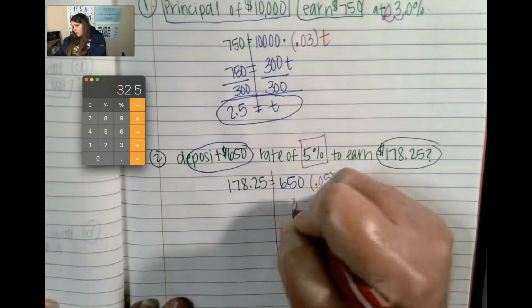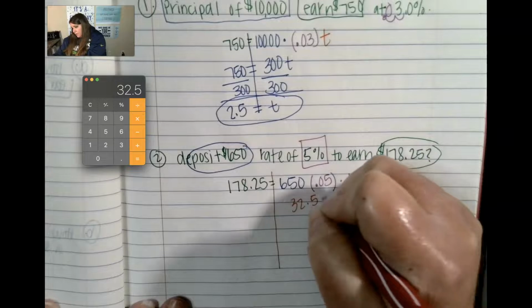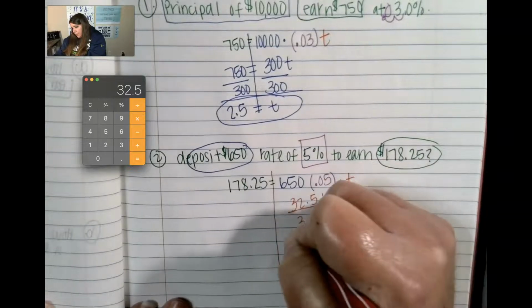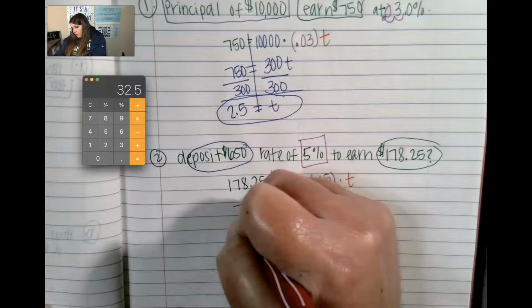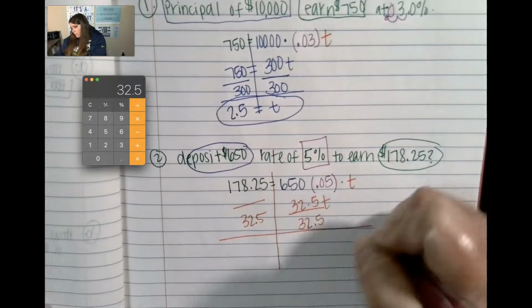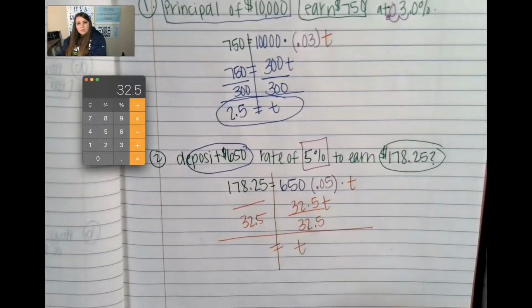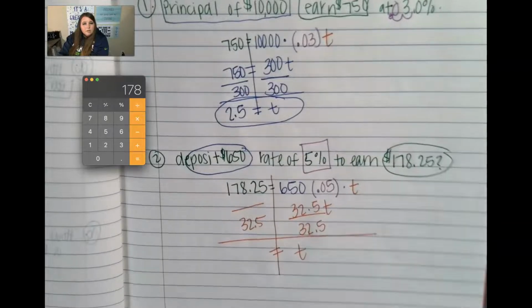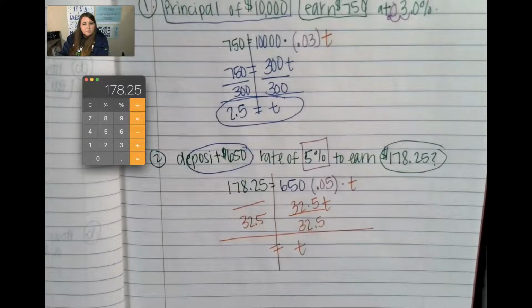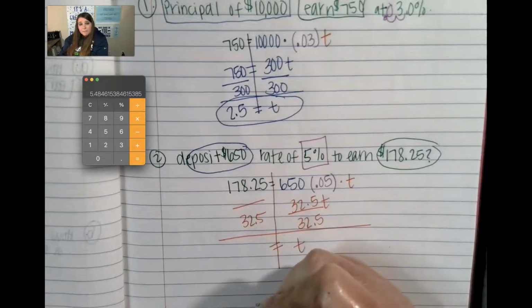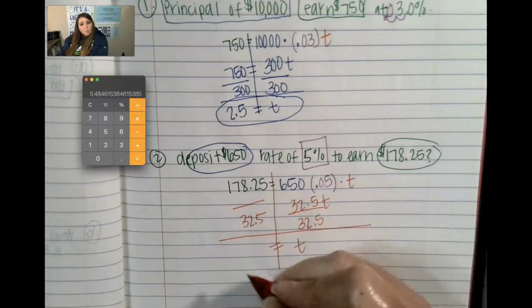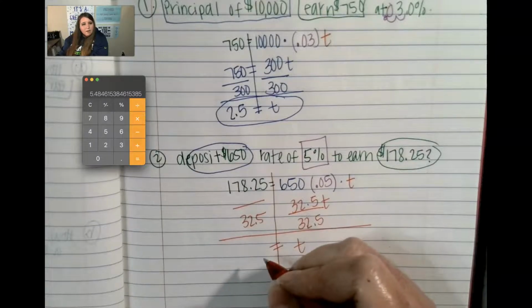That gives us 32.5 t. Divide by 32.5. That gives us t equals 178.25 divided by 32.5, and that gives us, oh my goodness, that is quite the time frame there, right?